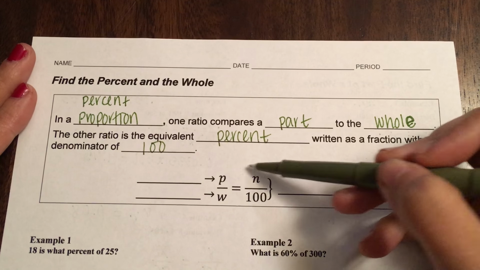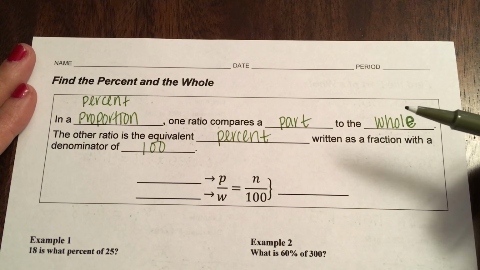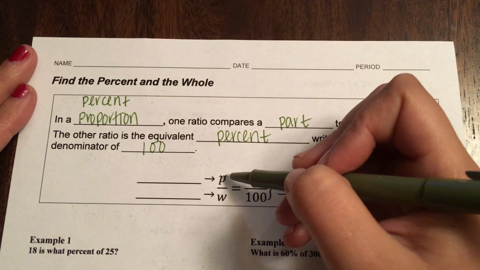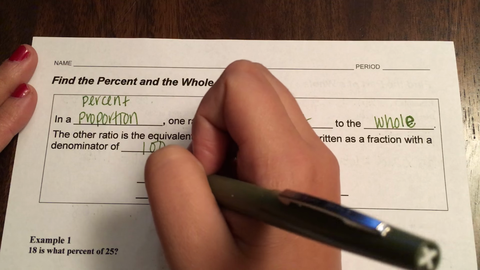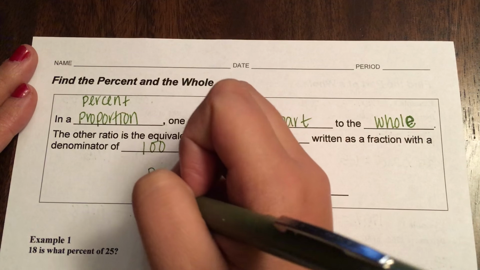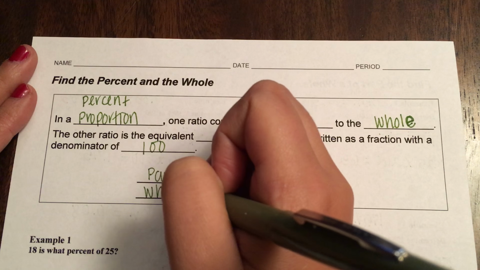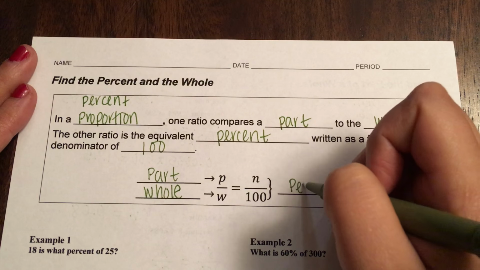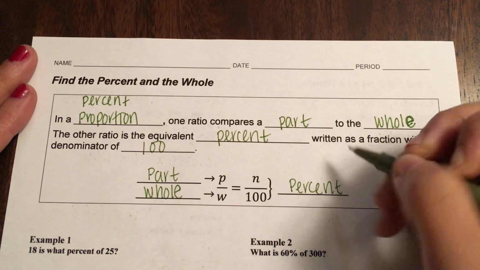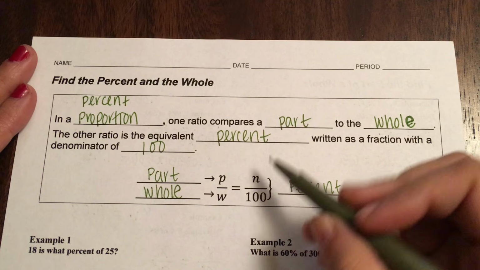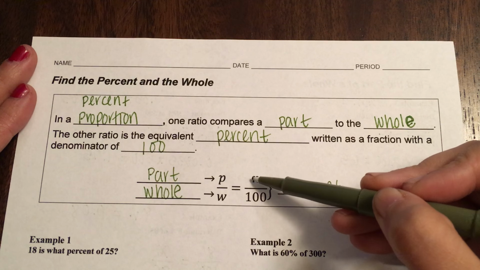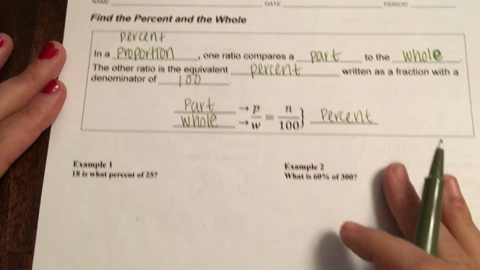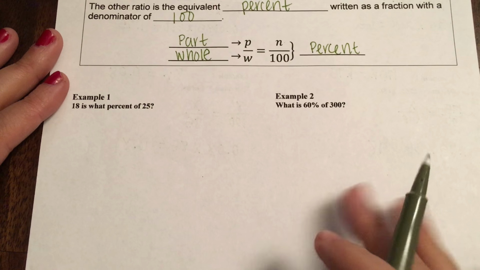So this is what your percent proportion is going to look like, and it's important that you know where each piece goes. So in the numerator is always going to be your part. The denominator is going to be your whole. And then over here, this is going to represent your percent, which always has a denominator of 100. So you're going to put your percent, whatever percent you have, the number goes here, over 100. Okay? All right, so we're only going to be doing 2 examples this time.